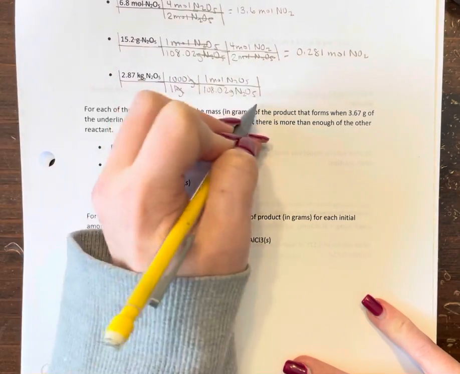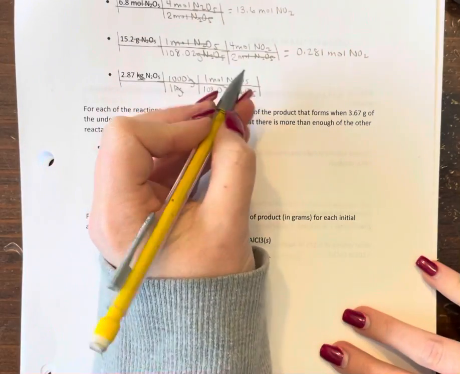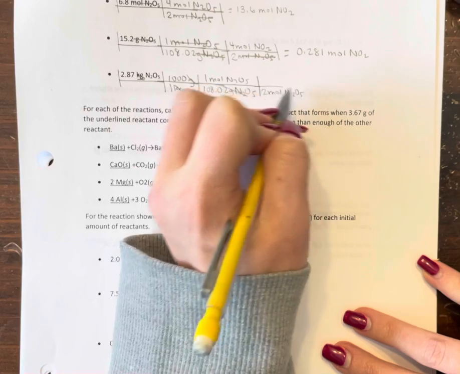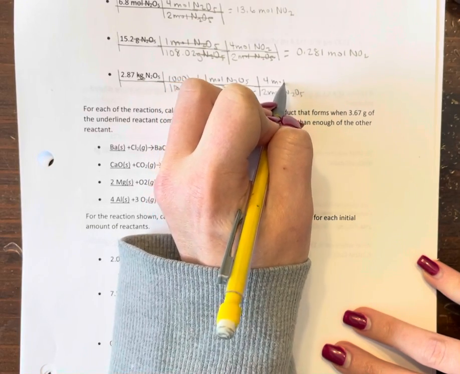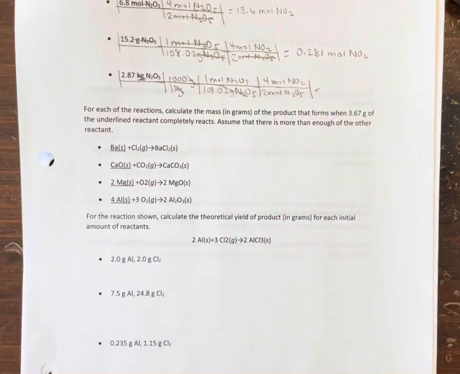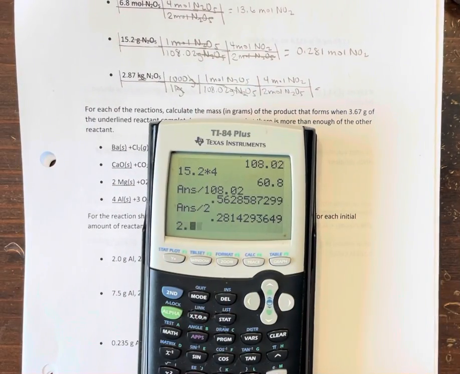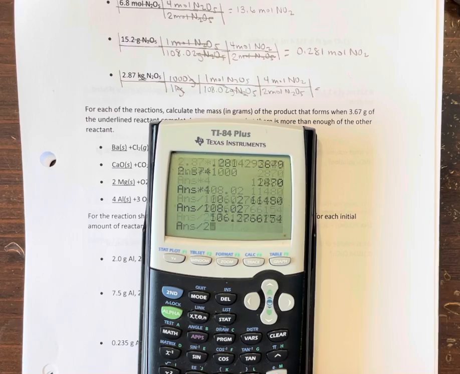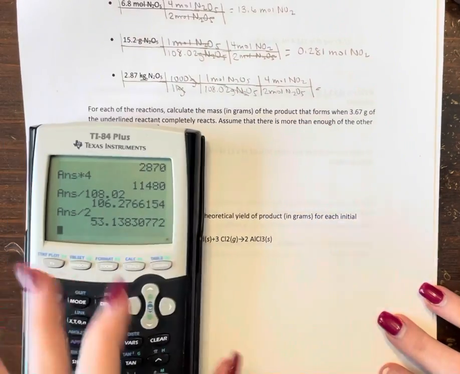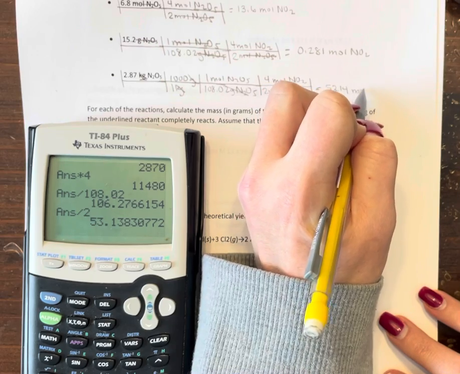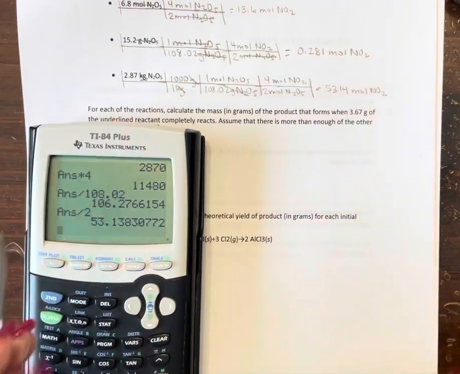Now we're in moles, so we can convert. And we get a big number, 53.14, which you would expect from kilograms.